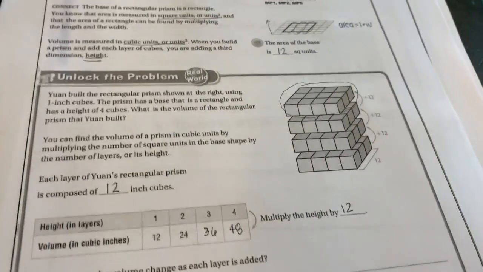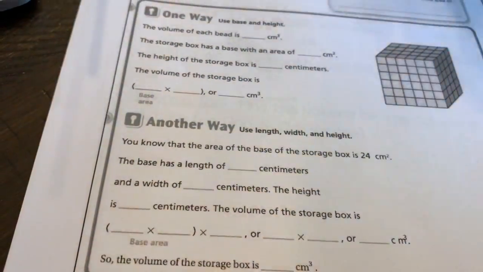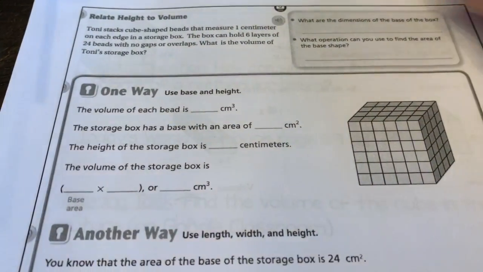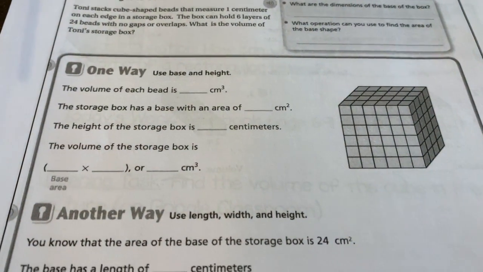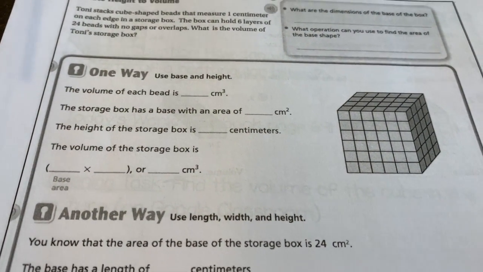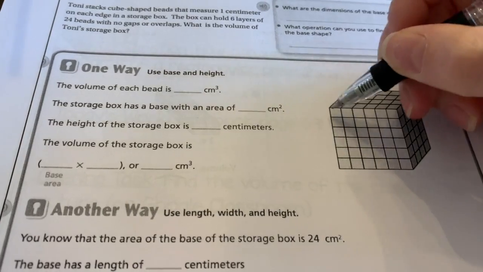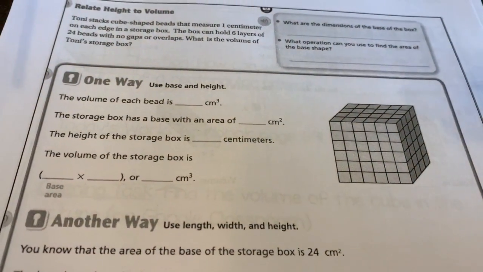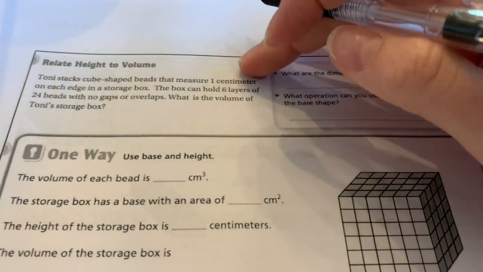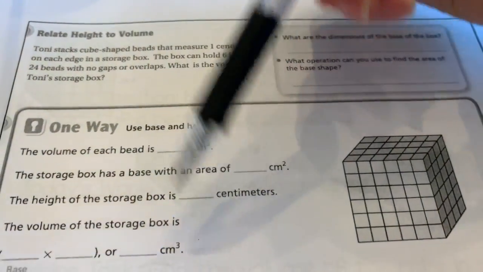So what we're doing here basically is we're going to be finding the area of the base, which is more or less the same thing that I've been showing you, where you're counting one layer and then you multiply it by the height, or how many layers there are. So relating the height to the volume, we're going to solve this here.